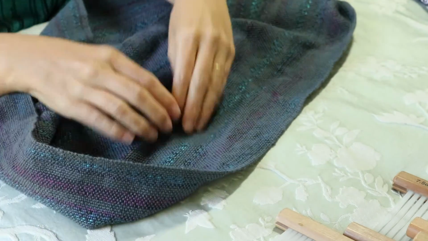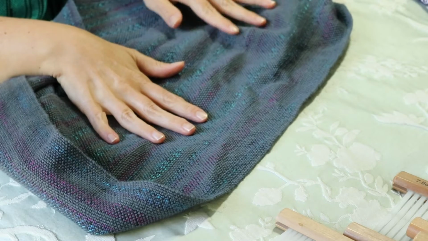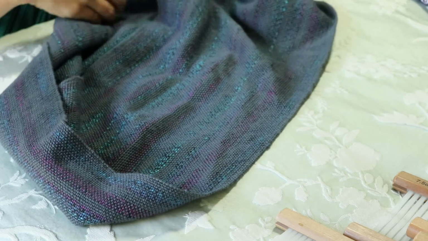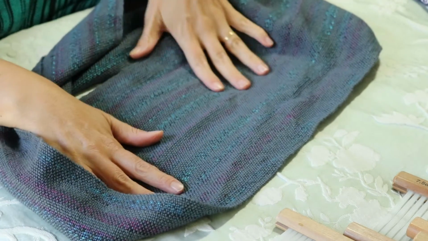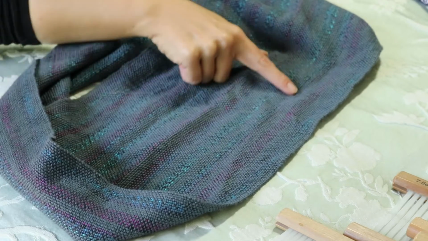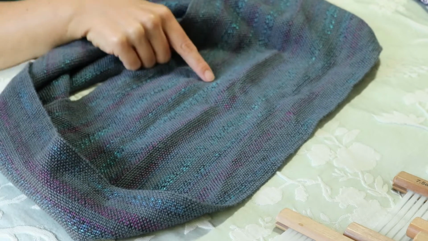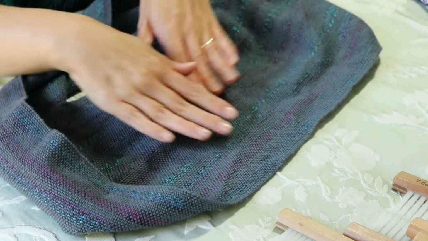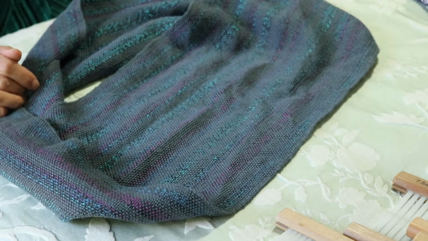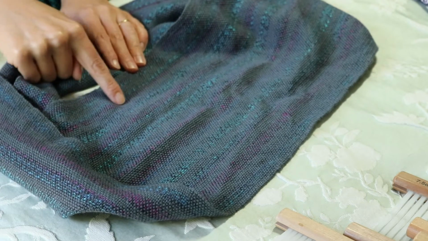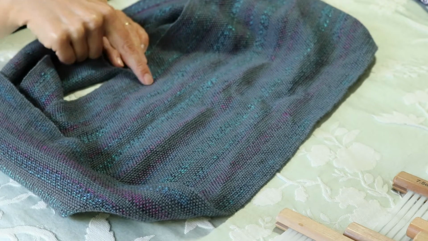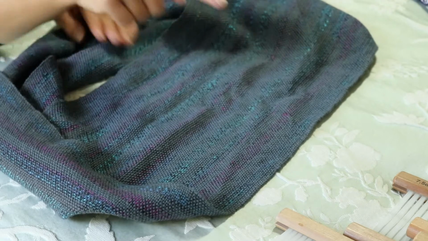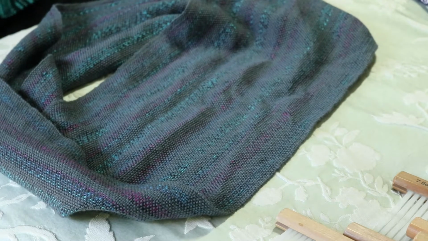Here is another example of combining commercial yarn with your hand spun. I used a fingering weight grey in the warp, and I also used stripes of hand spun. They're pretty subtle. The grey does tone them down a little bit, but you can see there are sort of stripes of purple and blue colours of some of my hand spun.